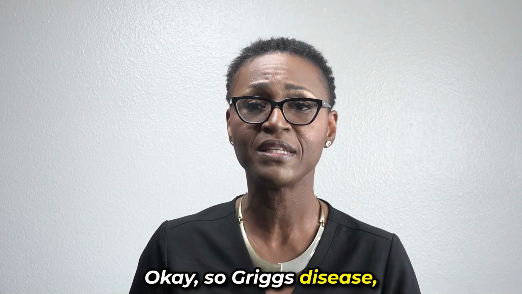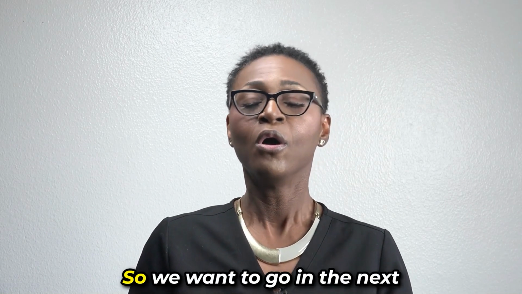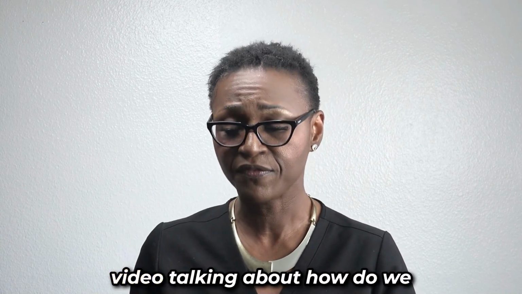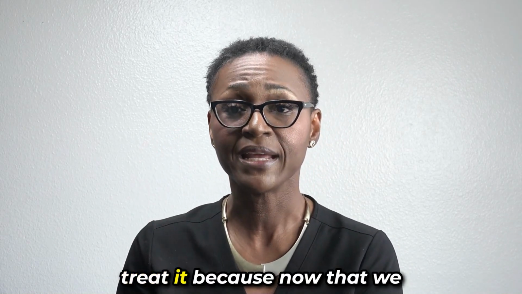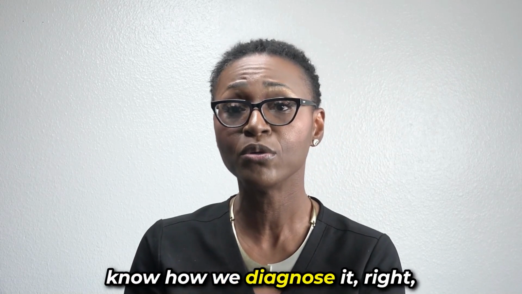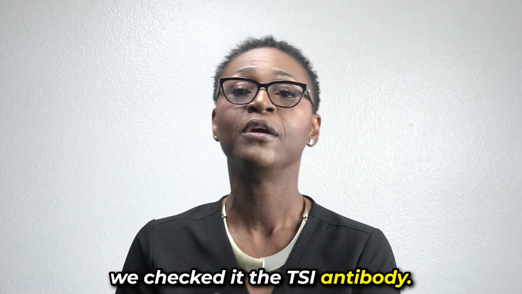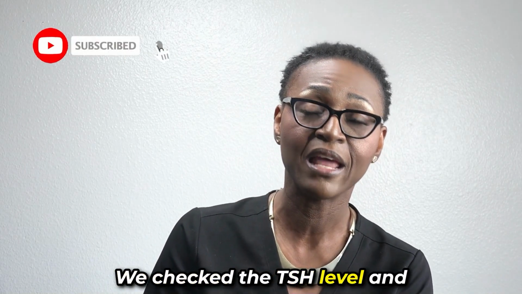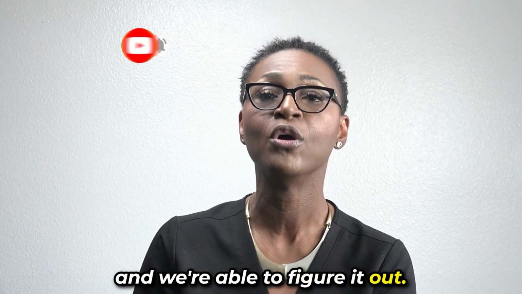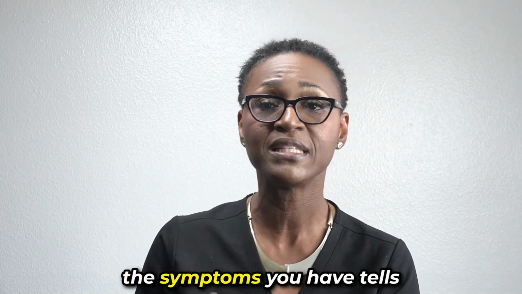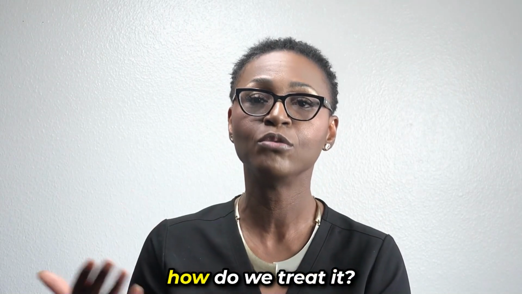So Graves' disease, that's what we see. Now we know how we diagnose it. We check the TSI antibody, we check the TSH level, and we check the T3 and T4, and we're able to figure it out. That combined with all the symptoms you have tells us you have this disease. So the next step is how do we treat it?